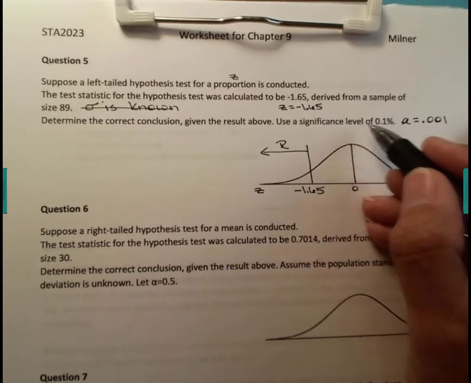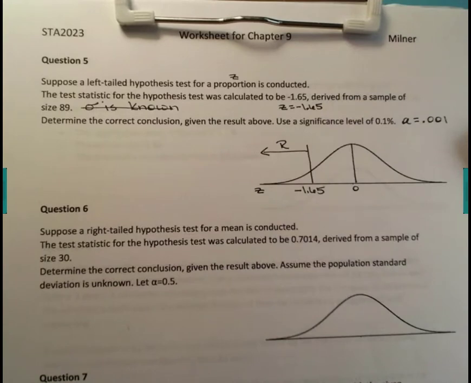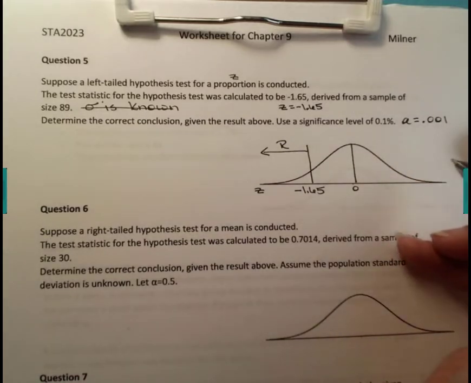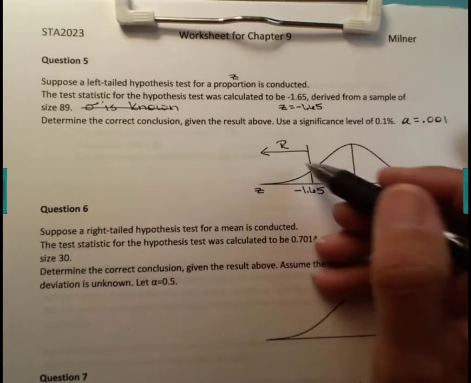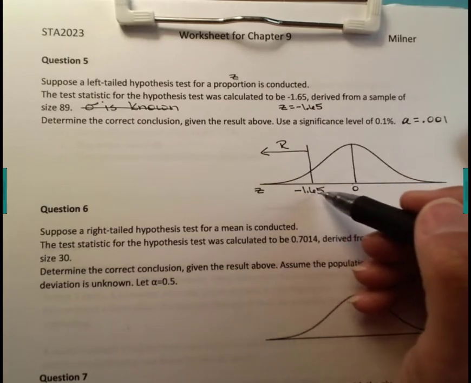You have to still move it 2 places, so it's 0.001. So what we really want to do is a p-value test, right? We know what alpha is. We know if p-value is less than alpha, we will reject the null hypothesis. So let's see if we can find out what the p-value is that's associated with this negative 1.65.